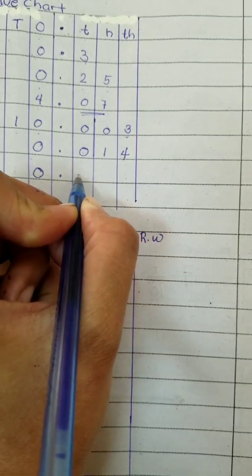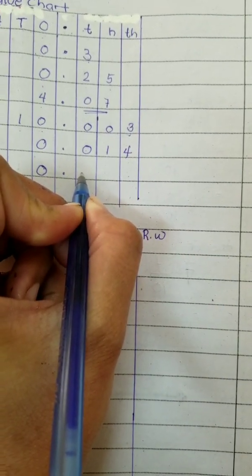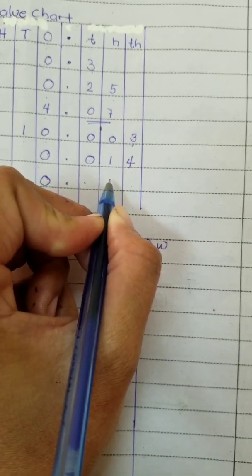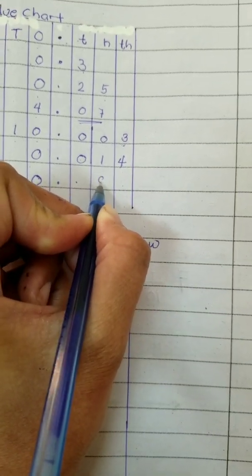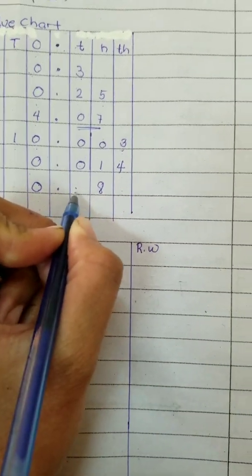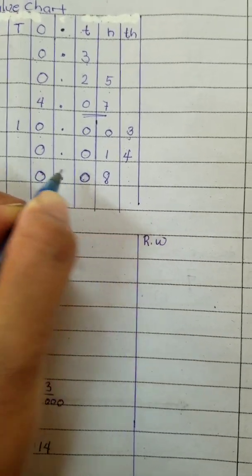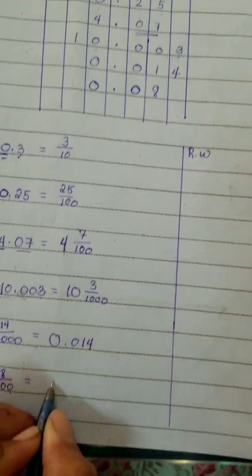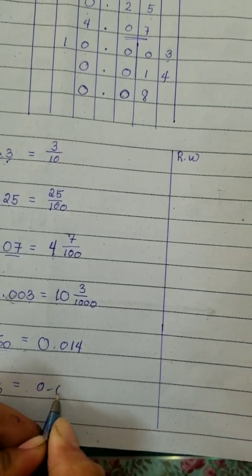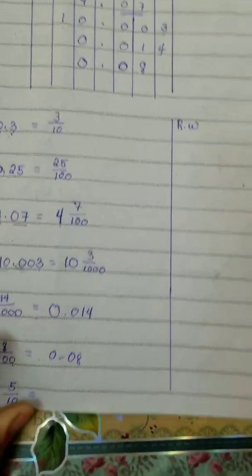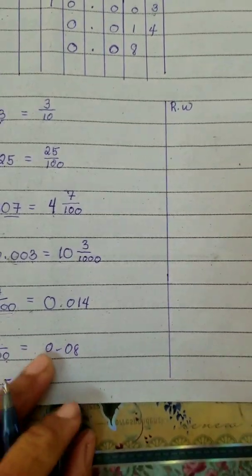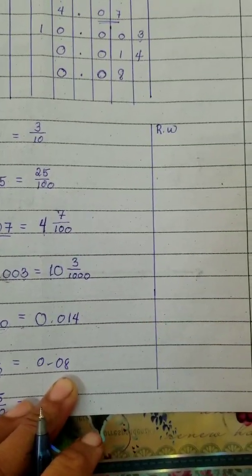So this box here is for the tenths, and I have to write it in the hundredths. So I'm going to write here the 8. Since there is no number here, I'm just going to write here 0. So our answer now will be 0.08, or as we read this, 0 and 8 hundredths.